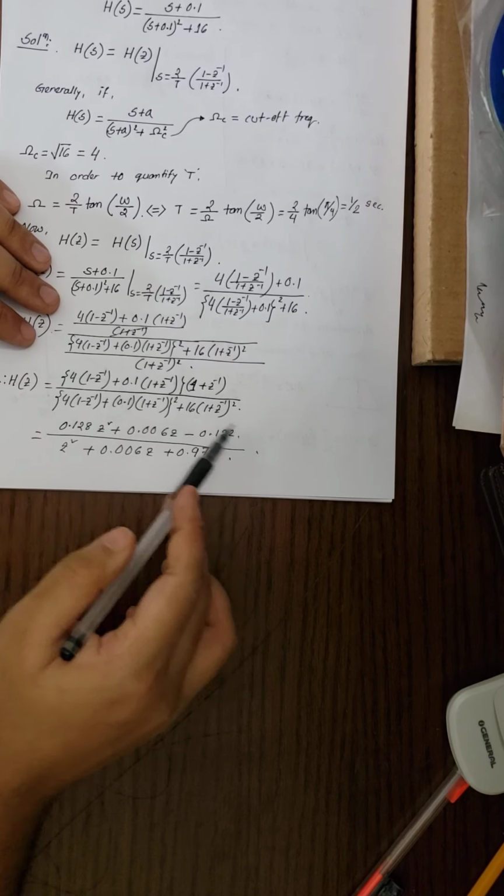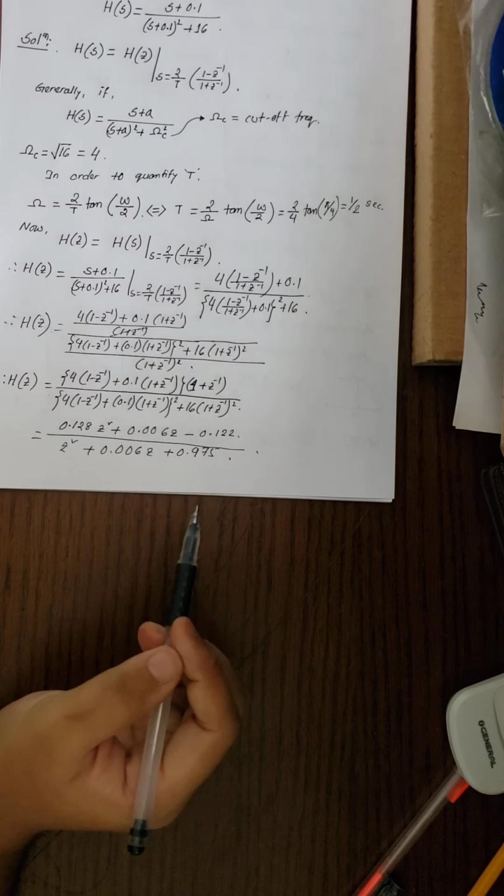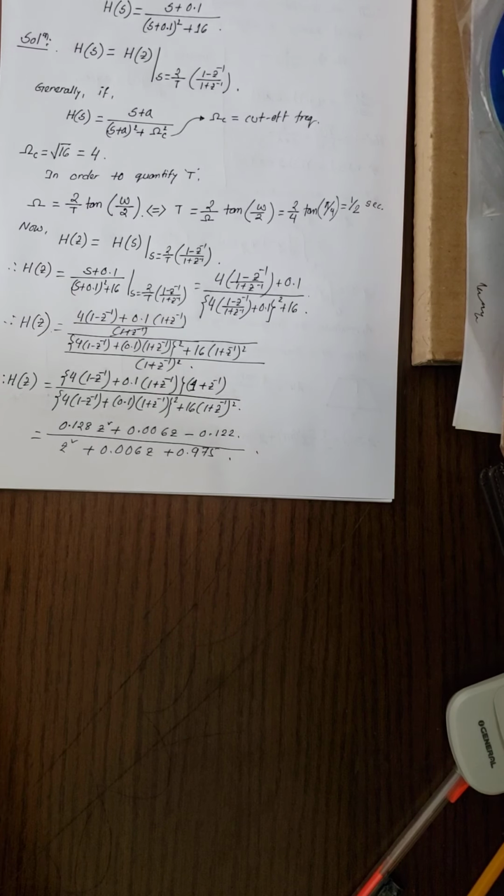This is our required transfer function of the digital filter. So we complete our filter designing using the bilinear transform.